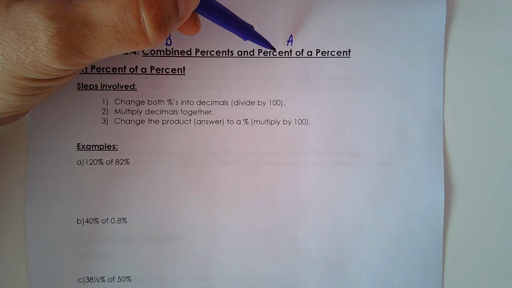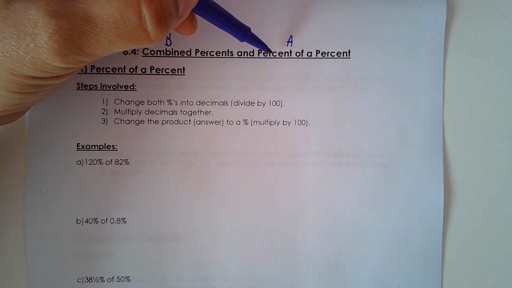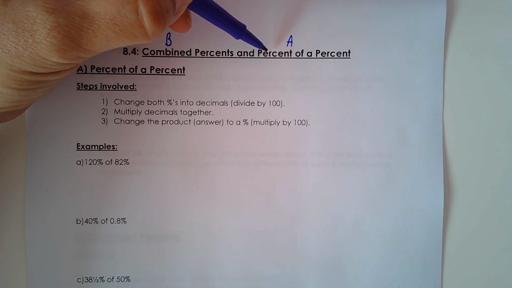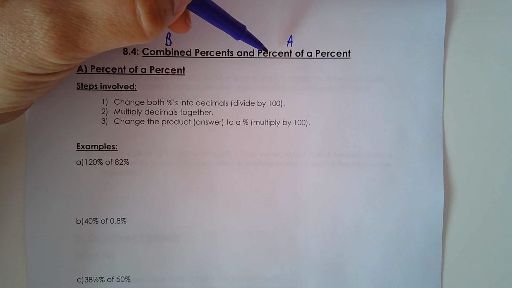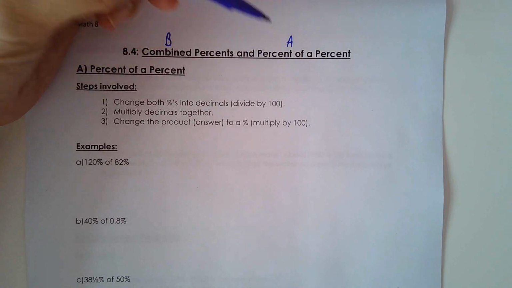So today's lesson, where we're dealing with percent of a percent, for example, would be, okay, 60% of the students at Fraser Heights own a cell phone. 50% of those students have an iPhone. So what percent of students at Fraser Heights carry an iPhone? So we'll get into some problem solving in a bit.